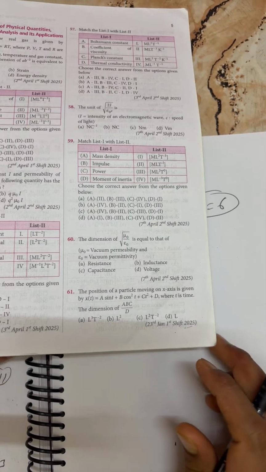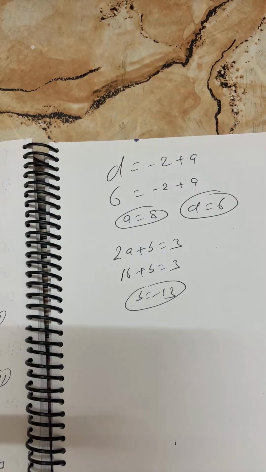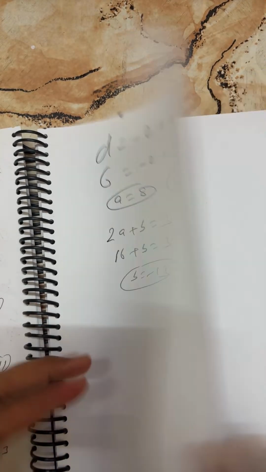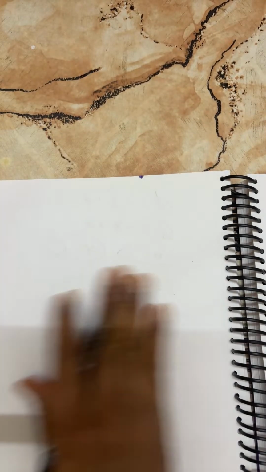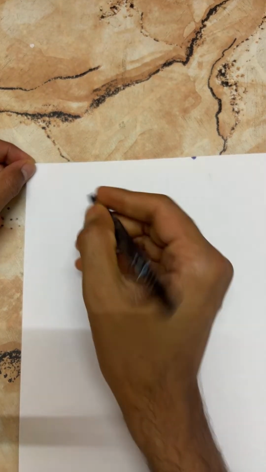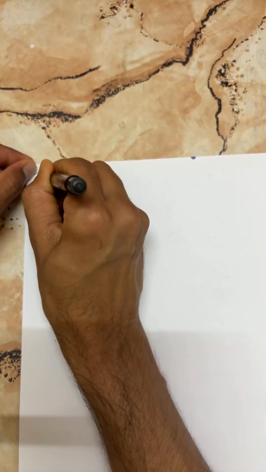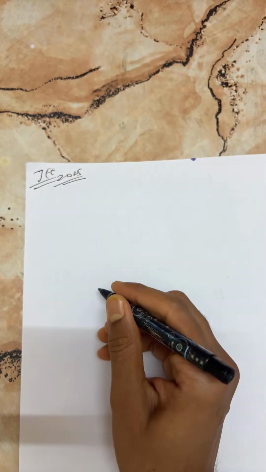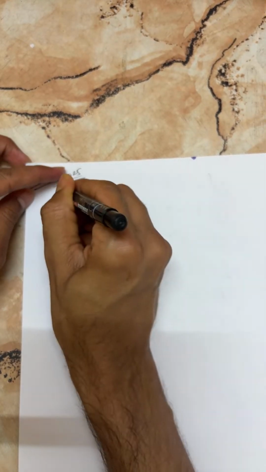So what is the question, my kids? It's a 2025 question. Let it be this page here. We have to start a fresh page. Kids, this is JEE 2025. What is the expression mentioned here?